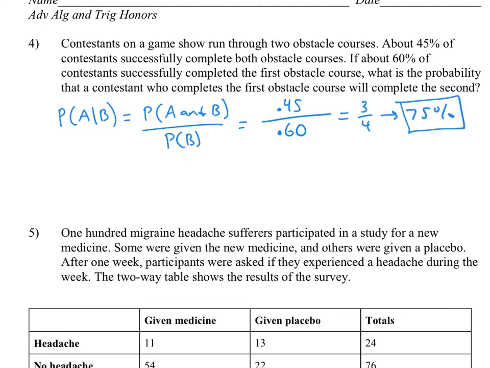To look at this with actual numbers, suppose 100 people attempted the obstacle courses. 60% of them successfully completed the first obstacle course. So that's 60 people who completed the first obstacle course. Now, 45% of all of the contestants completed both obstacle courses. So that would be 45 who finished both. There are 60 who completed the first one and now attempt the second. And we know that 45 completed both of them. So 45 of those 60 are going to complete both obstacle courses.